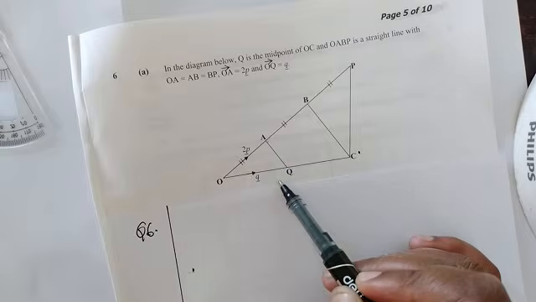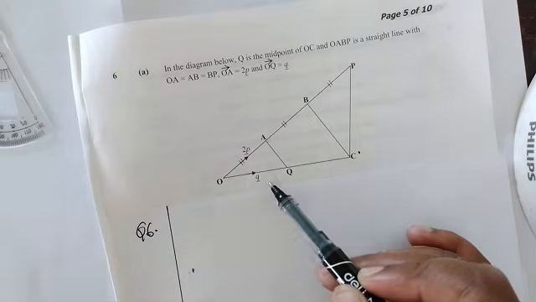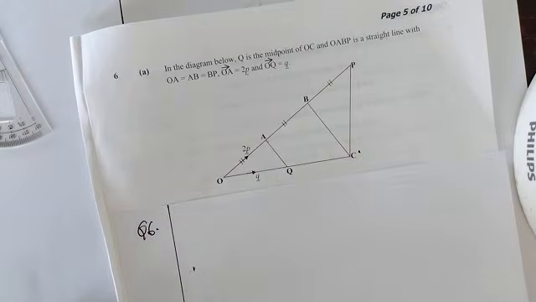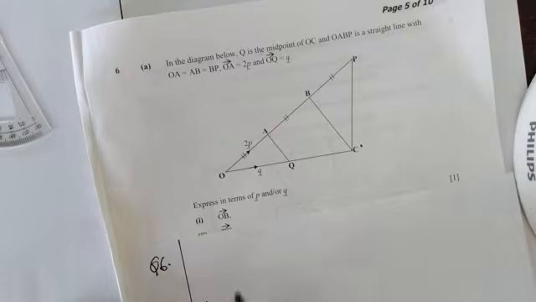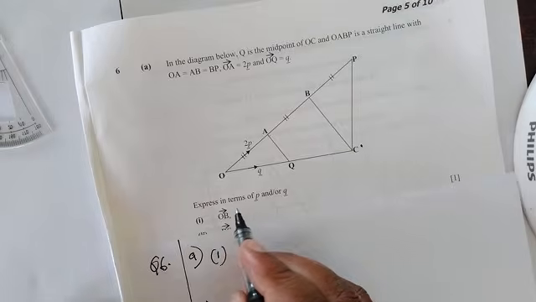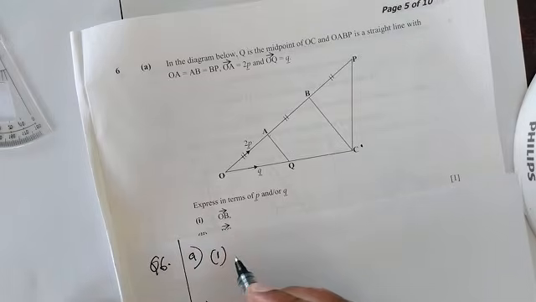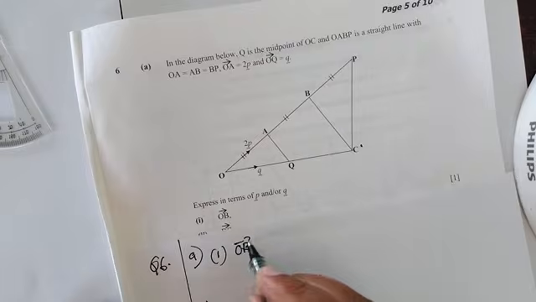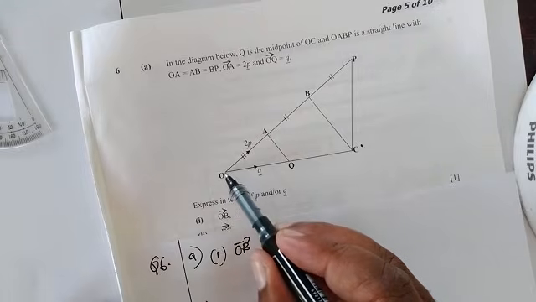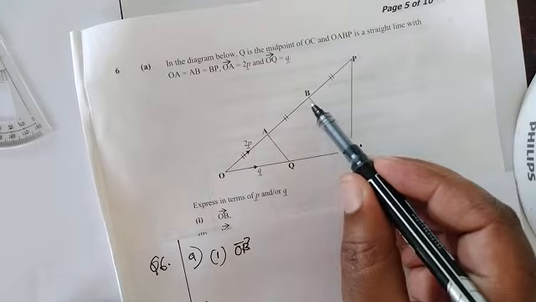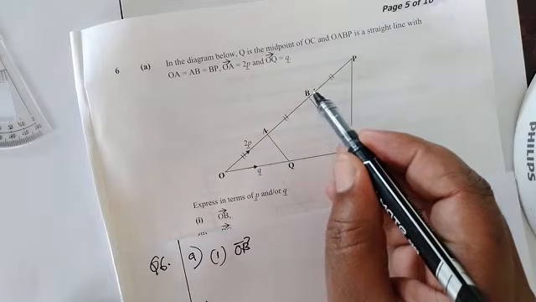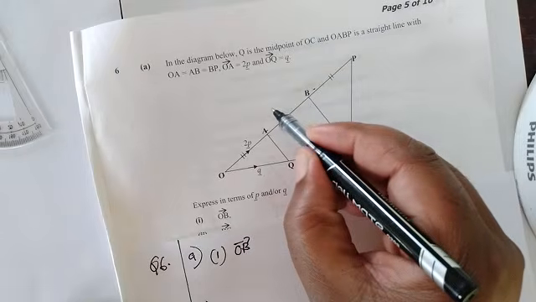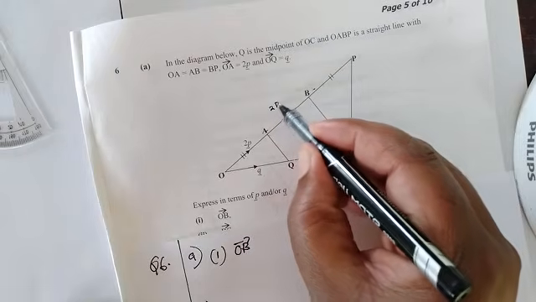Then OQ is the Q. If that's the case, this is A, Roman numeral 1. Expressed in terms of P and OQ, vector OB. You want to move from O to what? To B. Look, we are saying OA is equal to this one, meaning that this is also 2P.